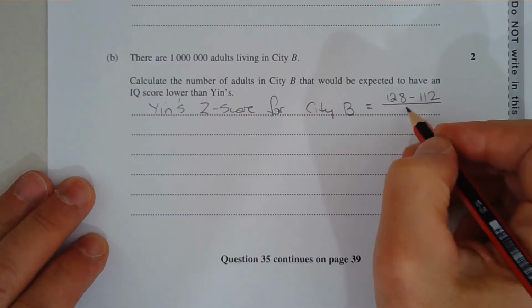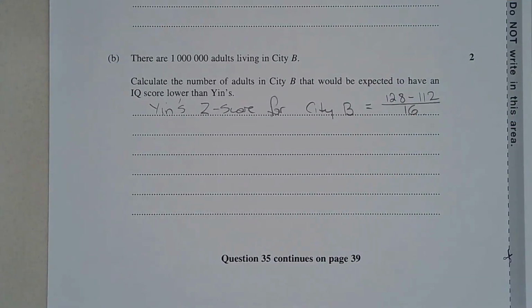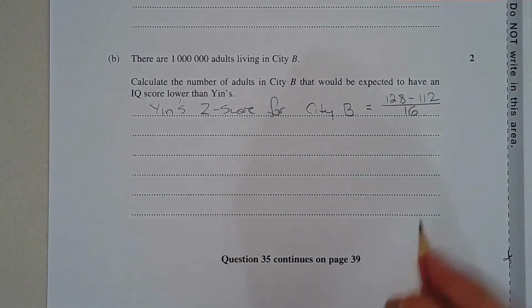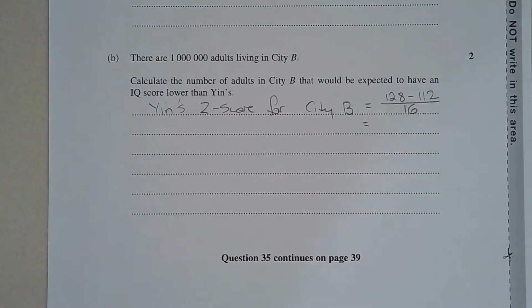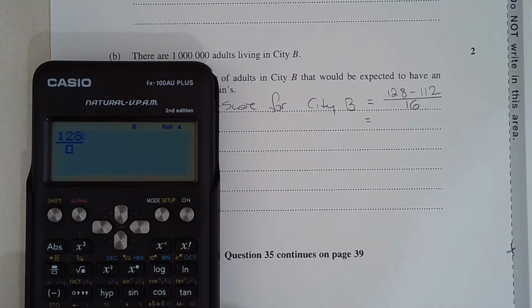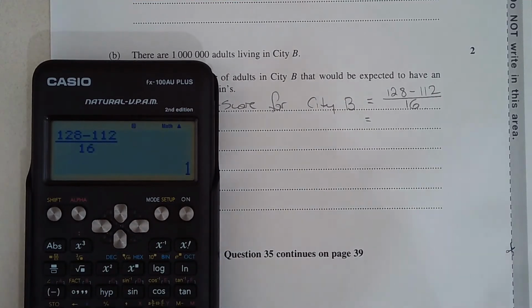Make sure that you substitute the right values into the z-score equation. That's going to be equal to 128 minus 112 over 16, and we get 1.